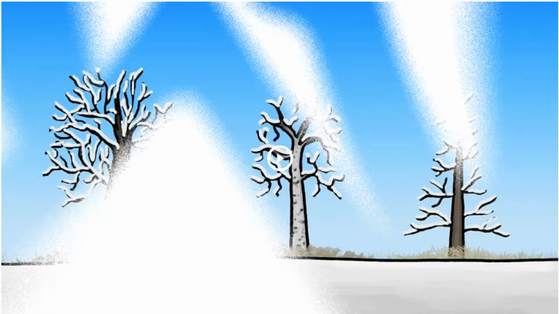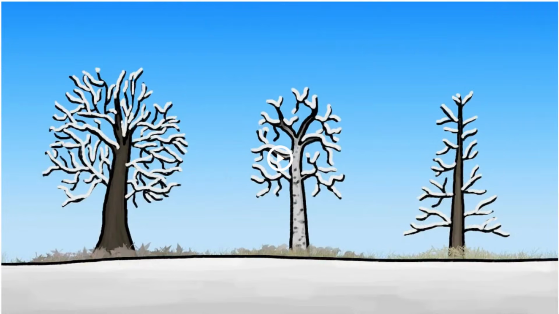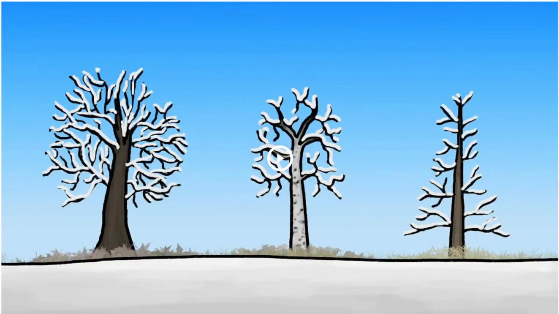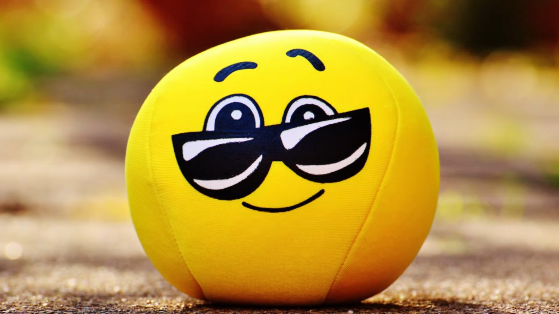But here, these trees produce thick resin and they have chemical sugars in them to keep cells from freezing and bursting. And these antifreeze saps present in those trees are an extremely cool way of surviving the cold.